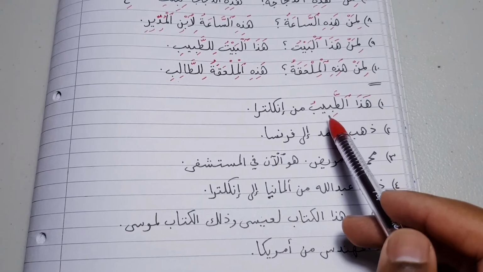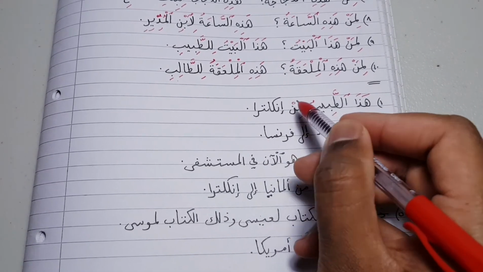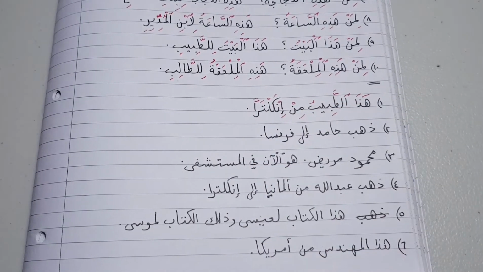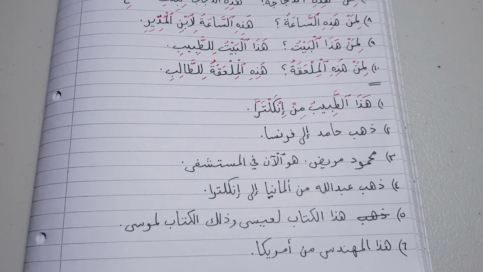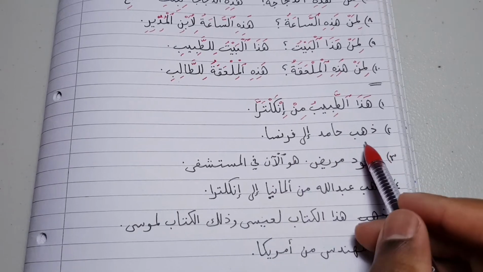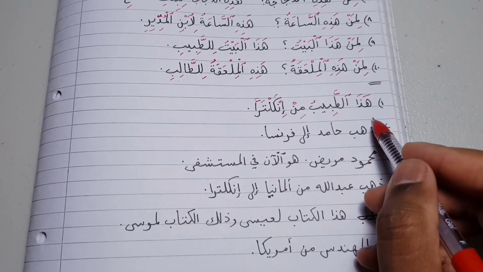هذا الطبيب, this doctor, من is from إنكلترا, is from England. هذا الطبيب من إنكلترا. This doctor is from England. Next one is a جملة فعلية. It starts with a فعل. ذهب.